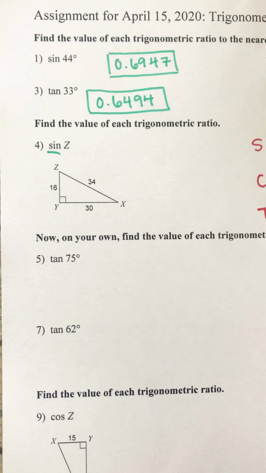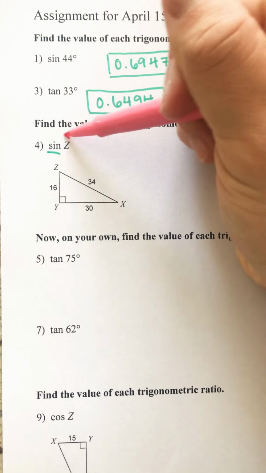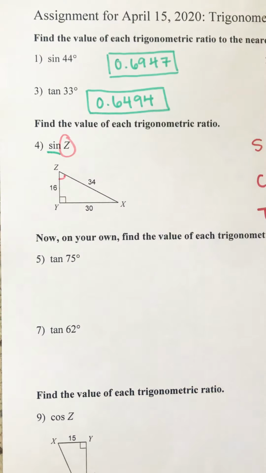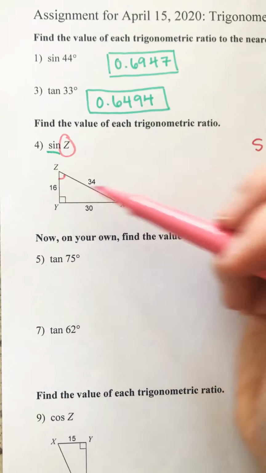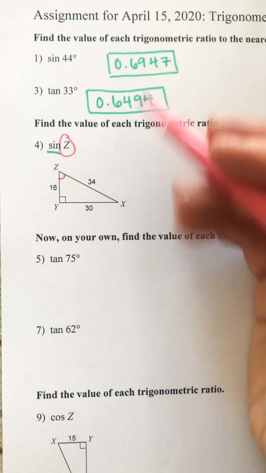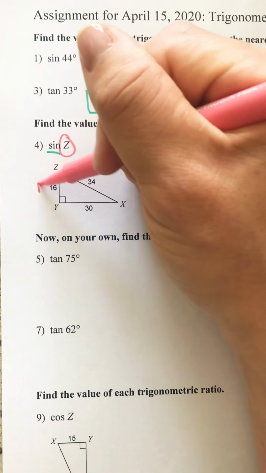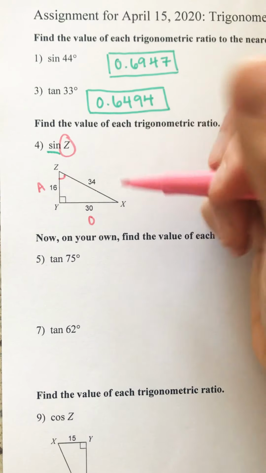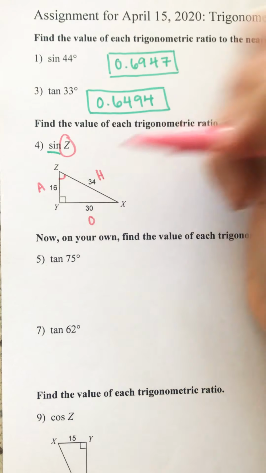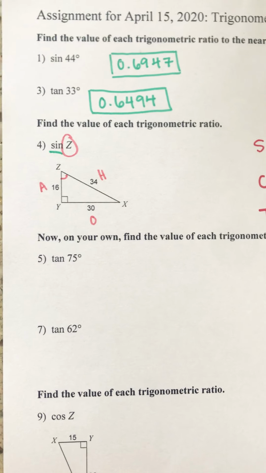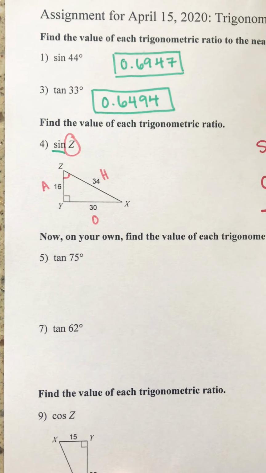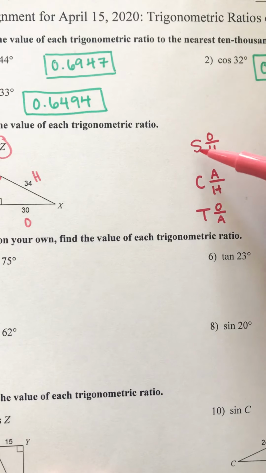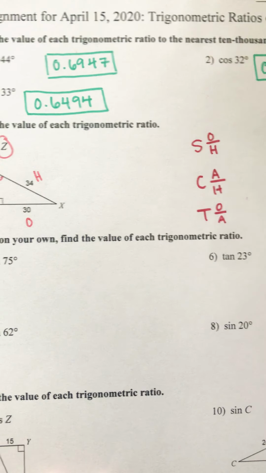Our next piece that we need to use in order to figure this out is whatever angle it is. So this is sine of angle Z. Angle Z is right there, so I can go ahead and label my adjacent, my opposite, and my hypotenuse side. Adjacent is right next to your angle, opposite is right across, and hypotenuse is always across from your right angle. Once you have those labeled, you can go ahead and figure out what ratio you need. Again, sine is opposite over hypotenuse.